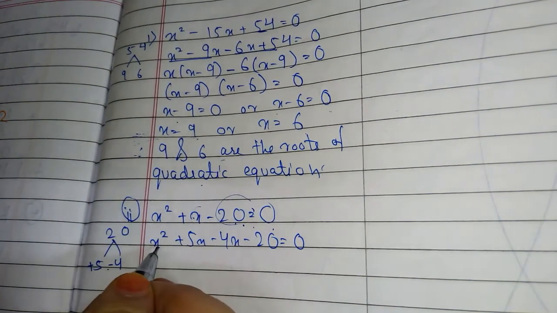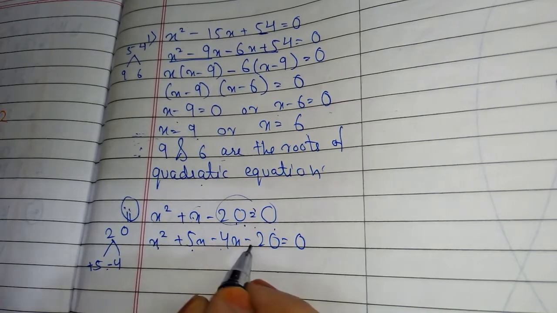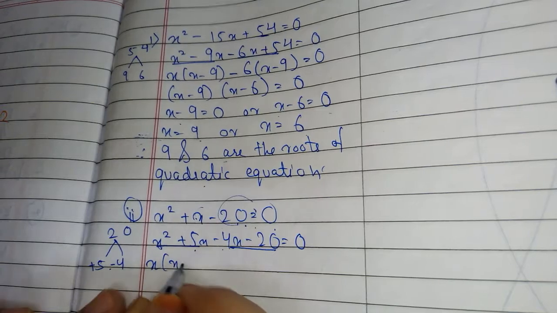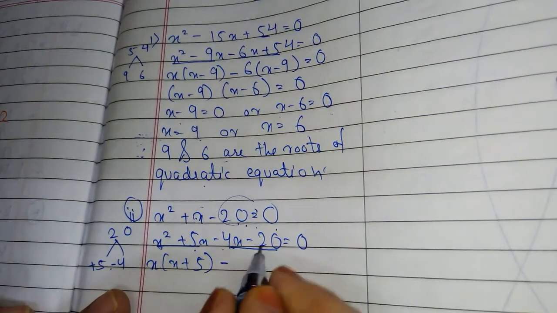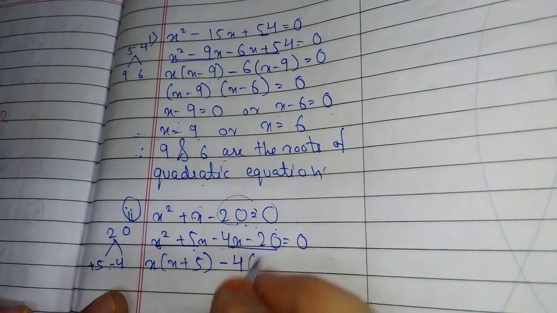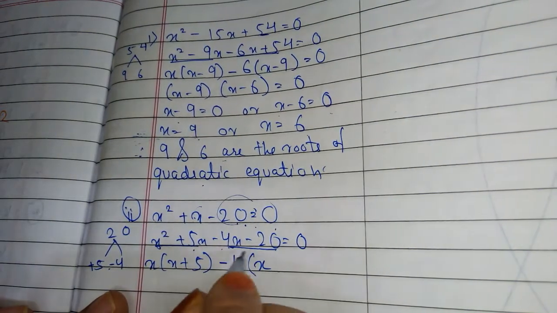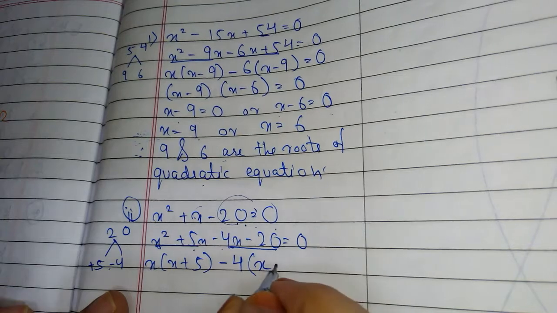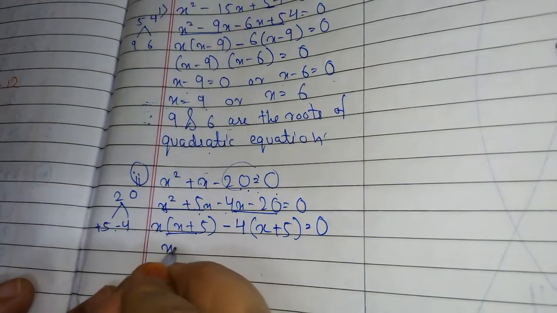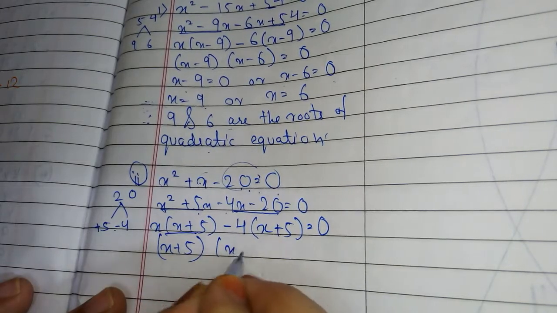Okay, so here I have written x square plus 5x minus 4x minus 20 is equal to 0. Now from these two terms we will take x common, so it will be x plus 5, and from these two terms we will take minus 4 common. So after taking minus 4 common, inside the bracket it will be x, and minus 4 fives, so it will be plus 5.